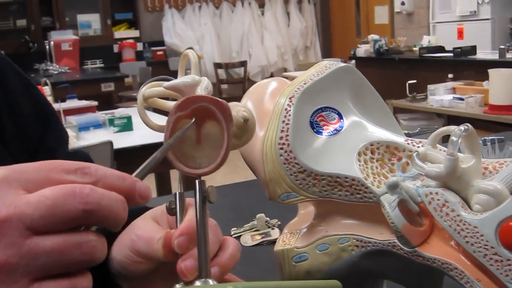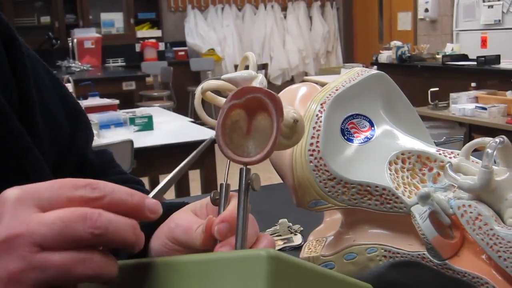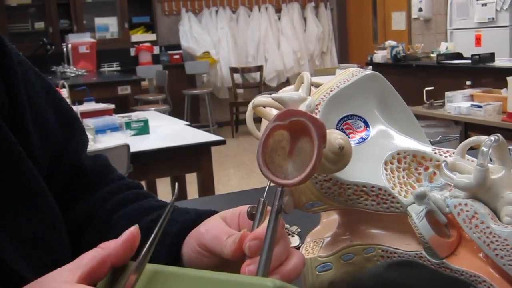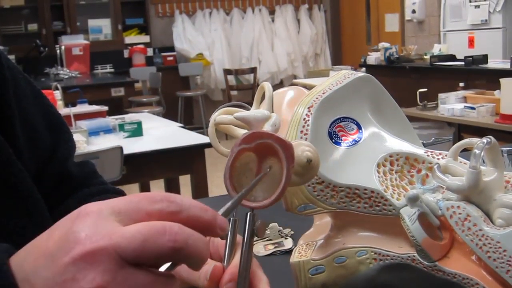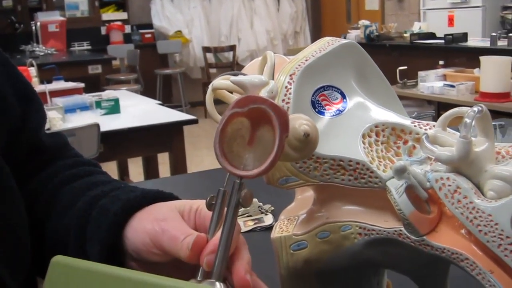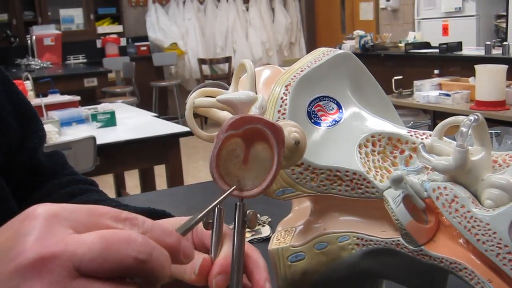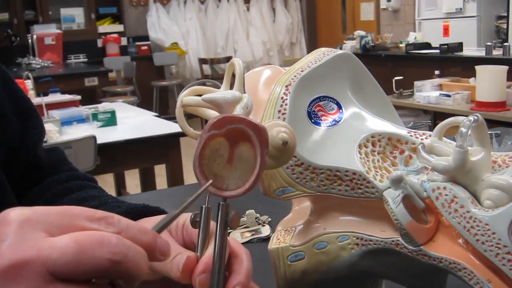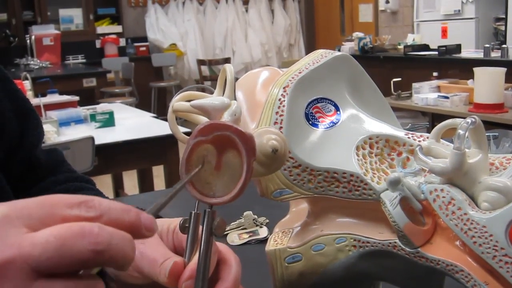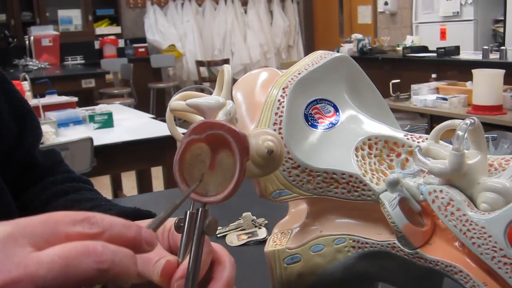Here's the tympanic membrane on this model. This is really such a beautiful model because this is actually how the tympanic membrane should look if you were looking in through an otoscope to check out somebody's ear. It should have this nice indentation in it, or concavity, that you see here.